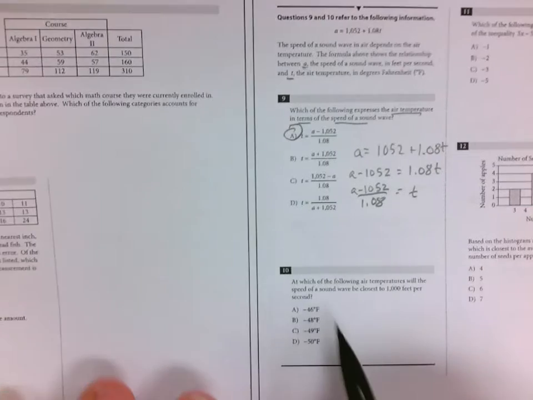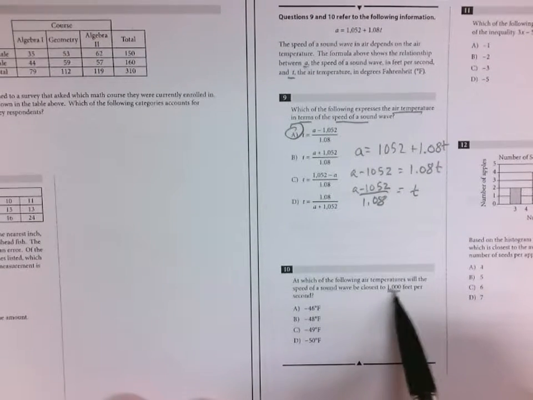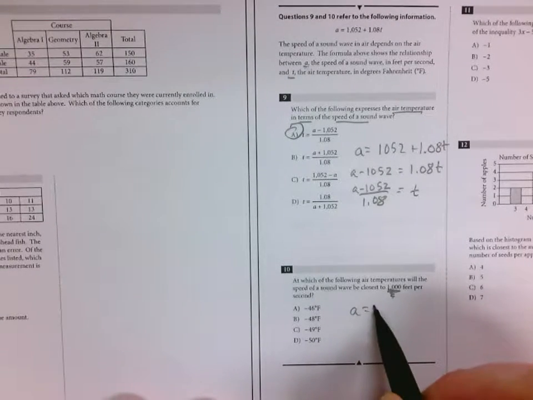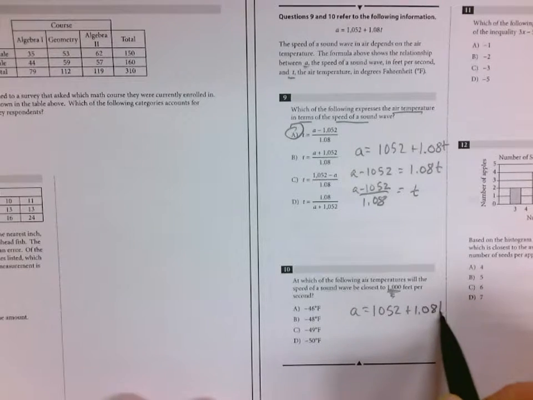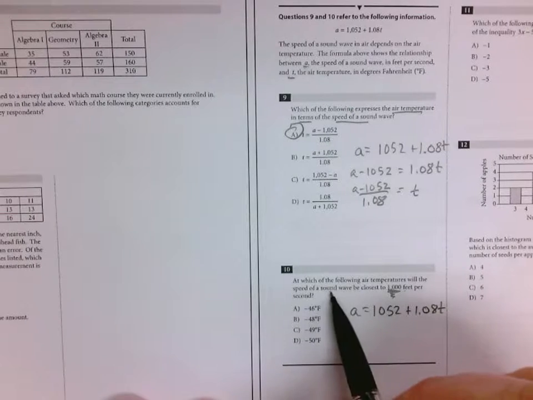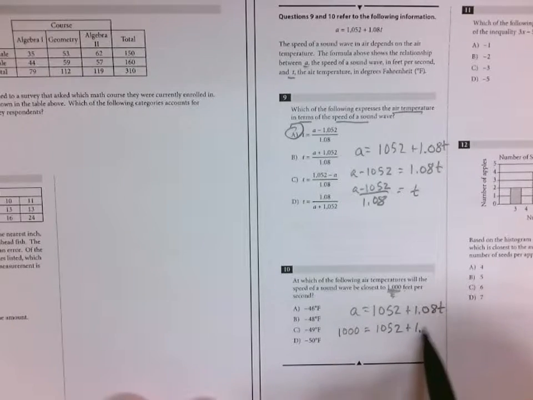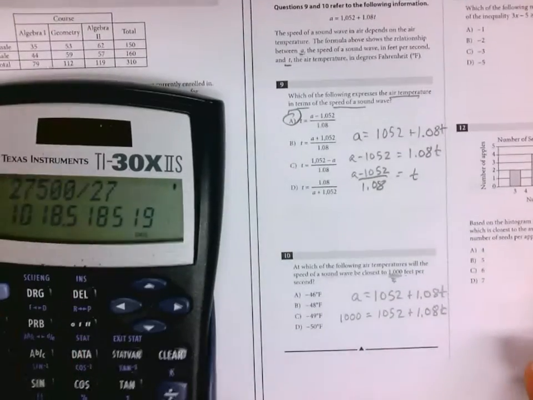So for 10, which of the following air temperatures will the speed of sound wave be closest to 1,000 feet per second? So A equals 1052 plus 1.08 T. So we're trying to find T, and A is 1,000. Again, just kind of an easy algebra question if you're careful. This is a calculator test, so you can use it to help you estimate or actually solve it.